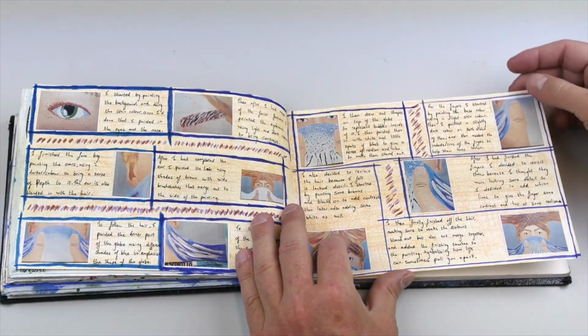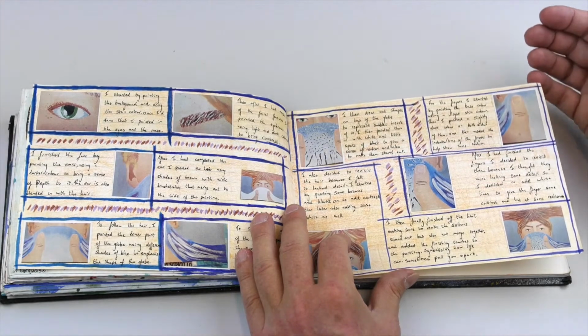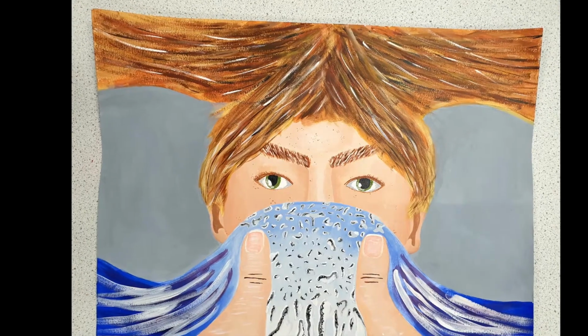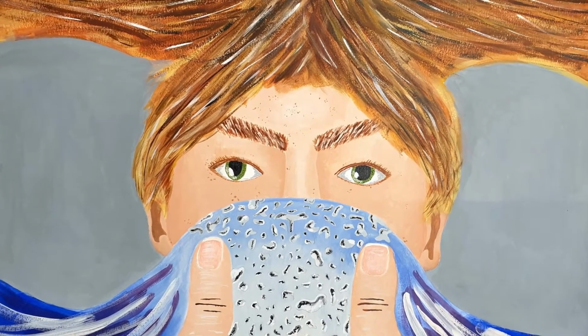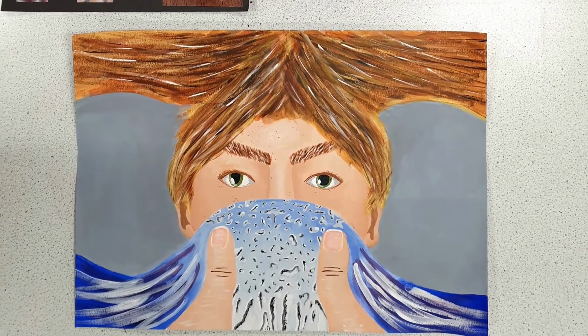The final piece is a very strong final piece if we have a look at it, and the project overall is a very good project, but I think we've pointed out ways in which it could be stronger still.